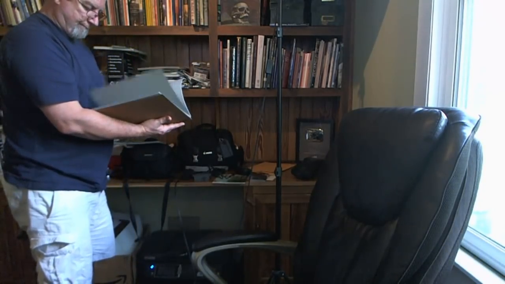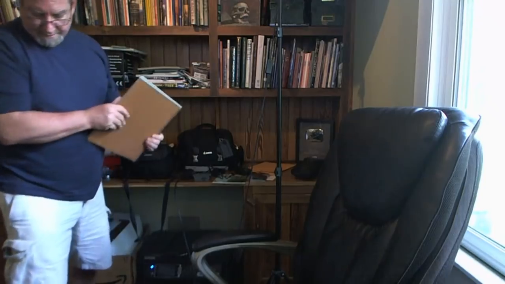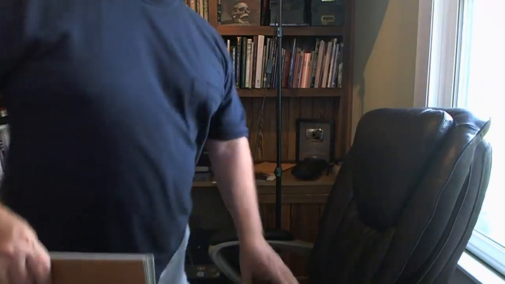Have you ever tried airbrushing before? Yes, I'm terrible at it. I'm a terrible airbrush artist.